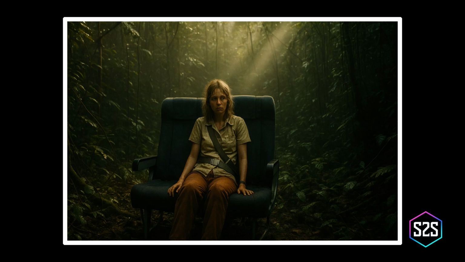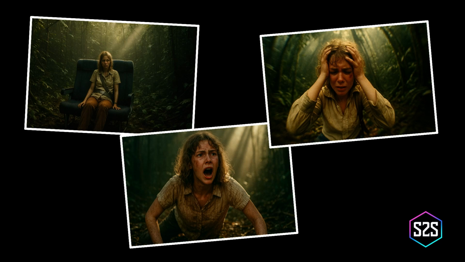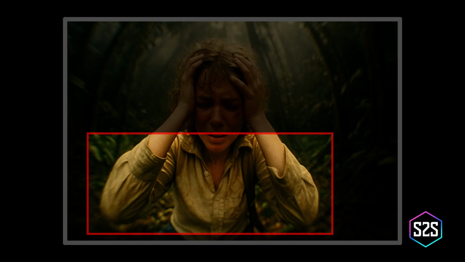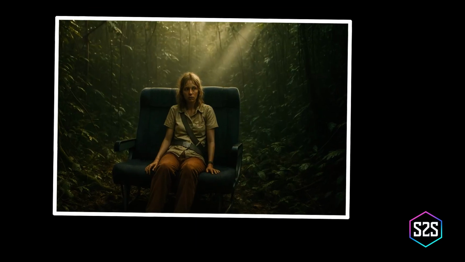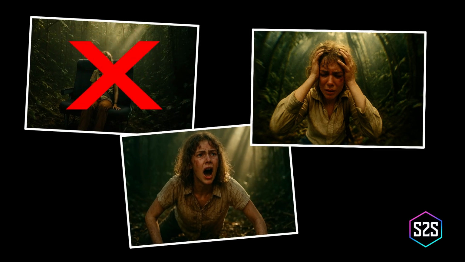First, the AI didn't give us one hero. It cast 3 different actresses, changing her face and hair in every shot. Her wardrobe is just as chaotic. She's in a long-sleeved shirt, then a plaid one, then a completely different safari outfit. This isn't a continuous scene. It's a collection of beautiful but useless mistakes.